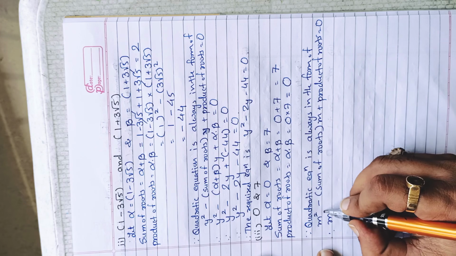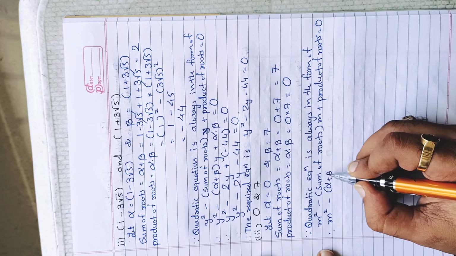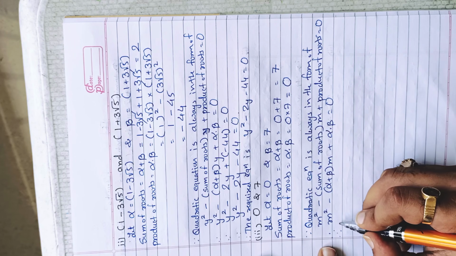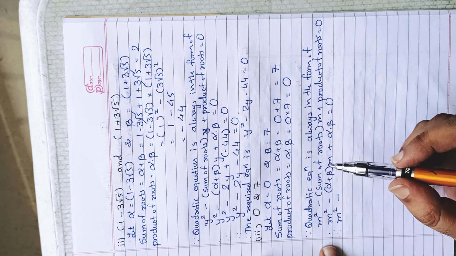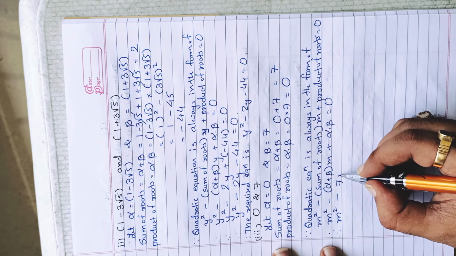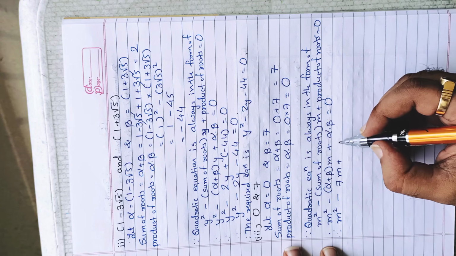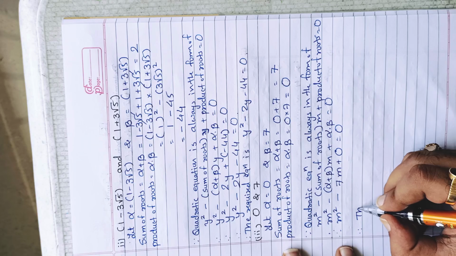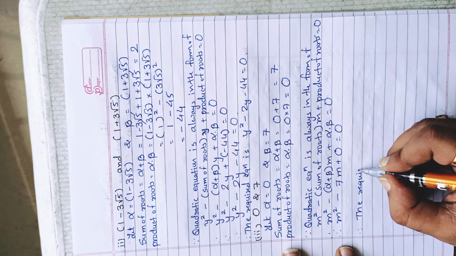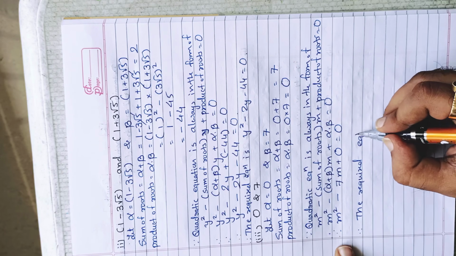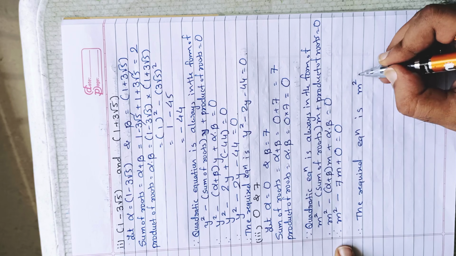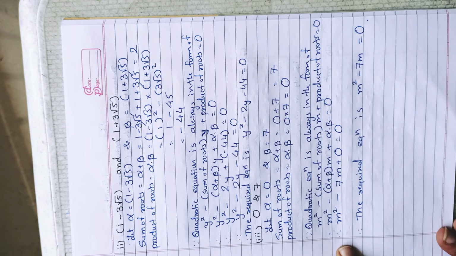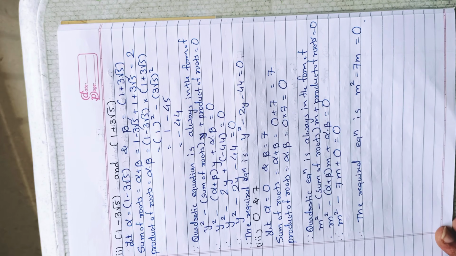Therefore m square minus alpha plus beta m plus alpha into beta equal to 0. Now m square will remain m square minus alpha plus beta is 7m plus alpha into beta is 0 equal to 0. Therefore the required equation is m square minus 7m. If you don't write 0, it's okay, equal to 0. And this is the end of sum number 5.